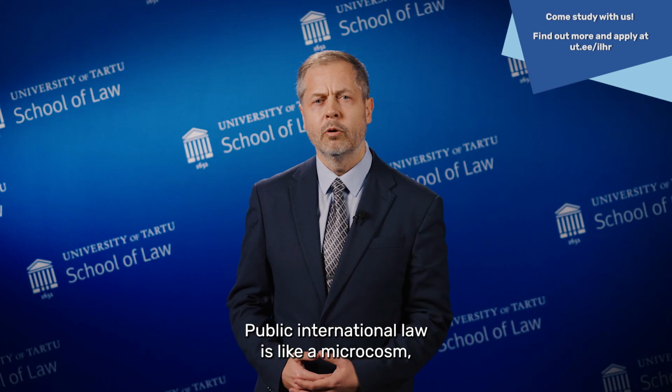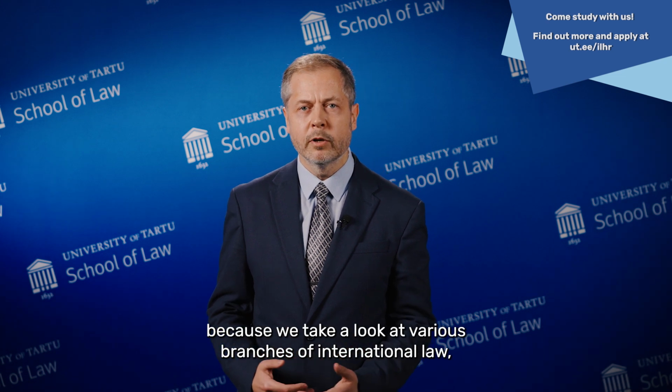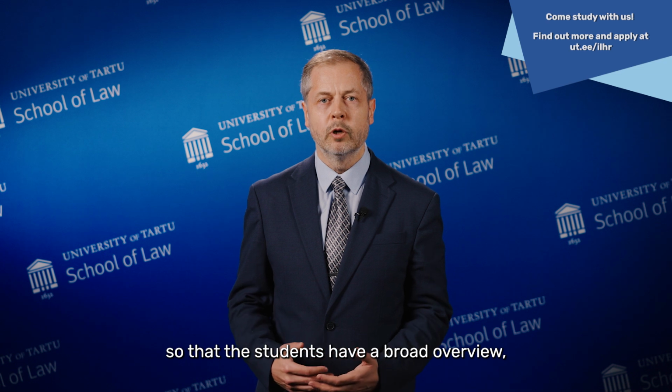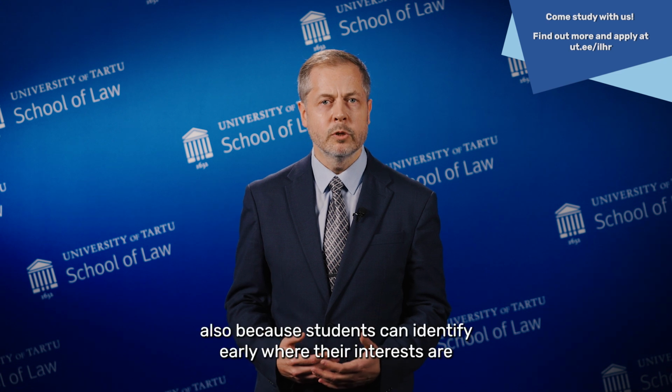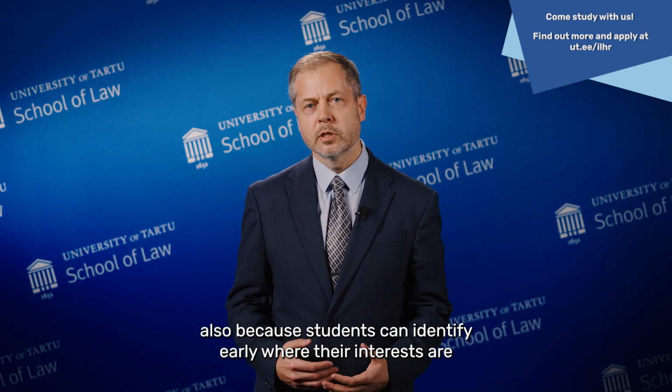Public international law is like a microcosmos because we take a look at various branches of international law so that the students have a broad overview of which areas international law regulates. This is beneficial also because the students can early identify where their interests are and which elective courses to select in coming semesters.